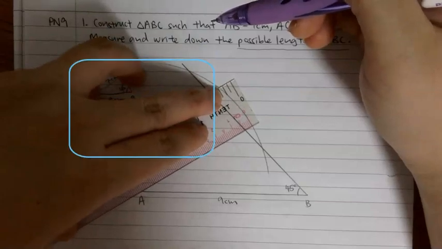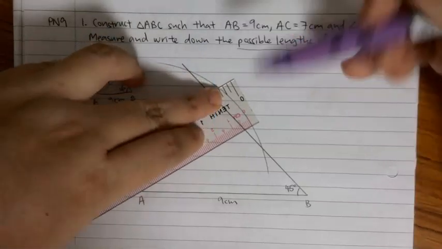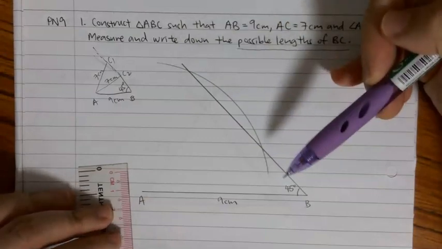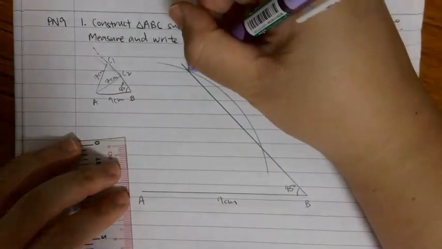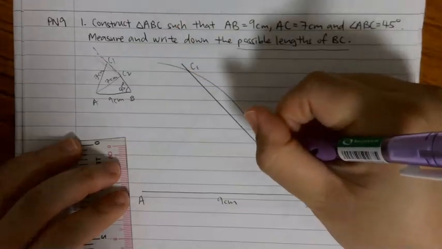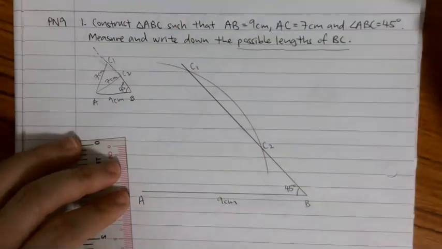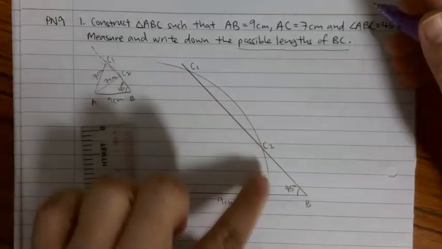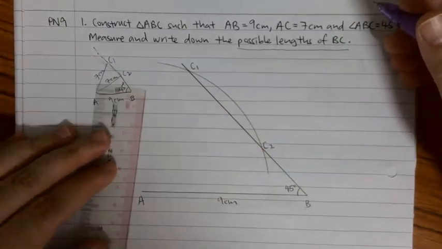Just do a few quick checks to check that the arc we have drawn is accurate. So this point here, let's label it C1. This point here, label it C2, just to indicate that there are 2 possible locations for point C.